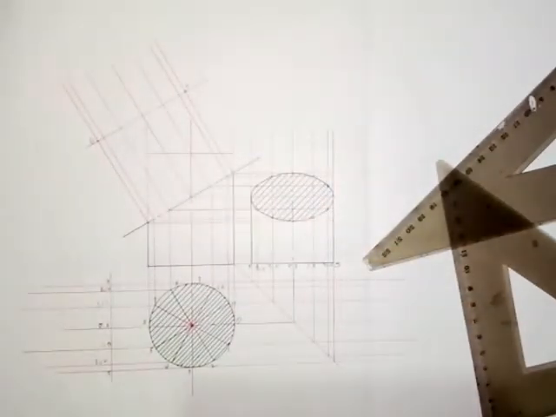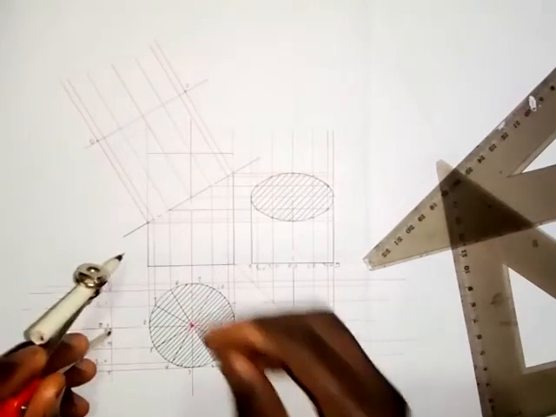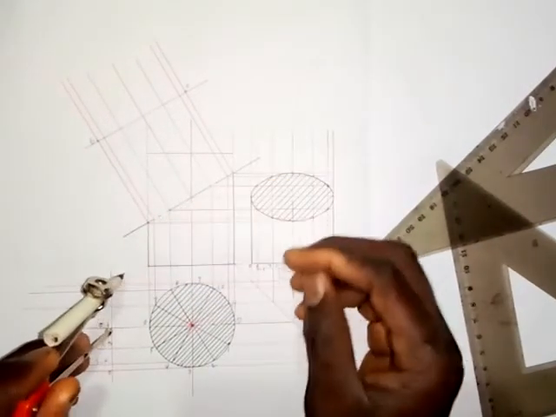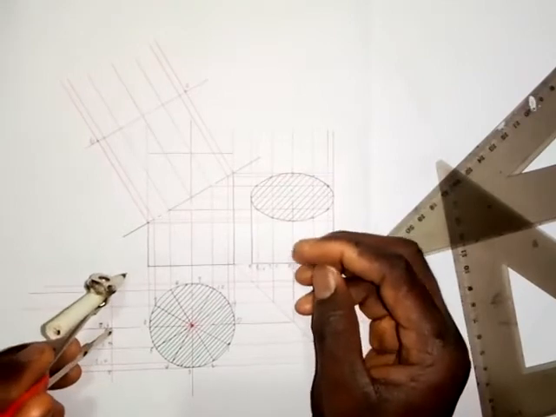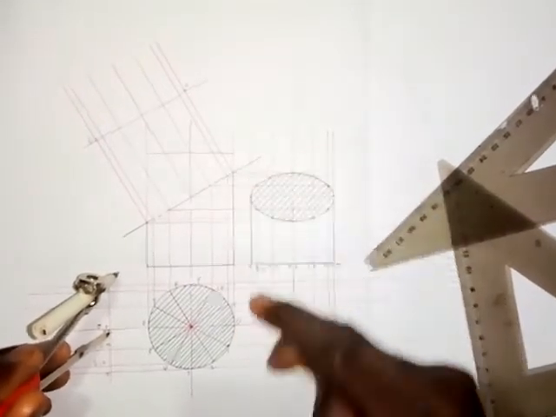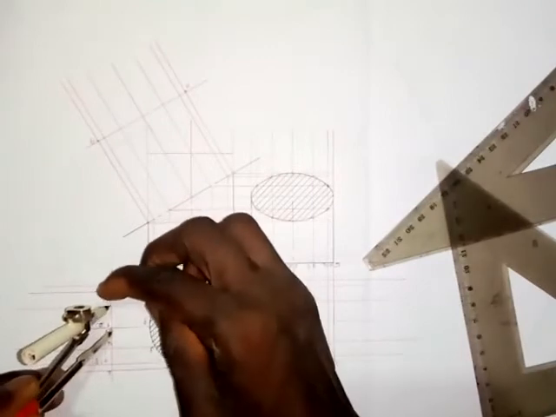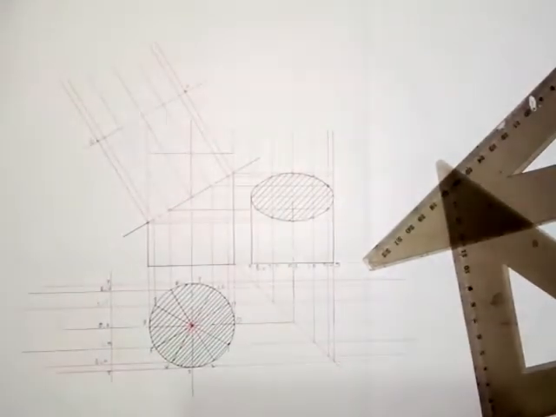So from point 6 here, I will extend my compass to where we have 7 and 11.